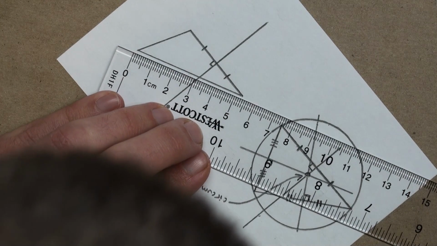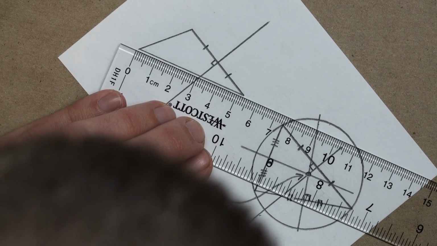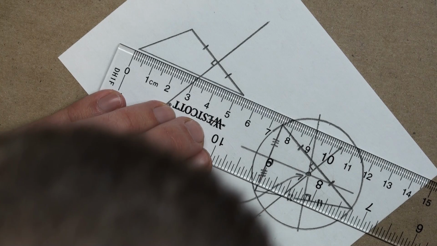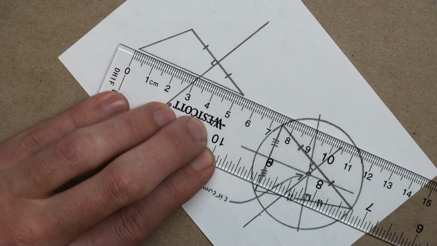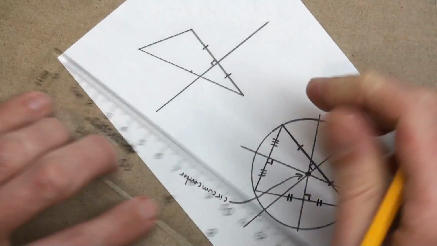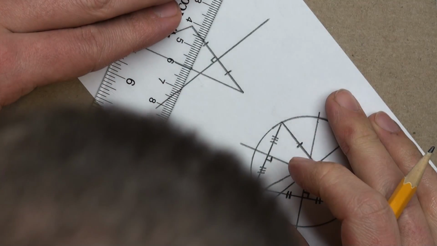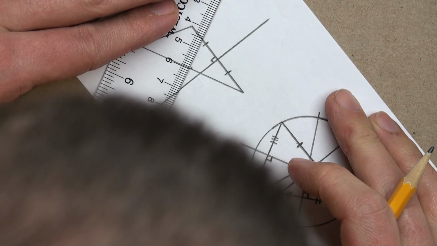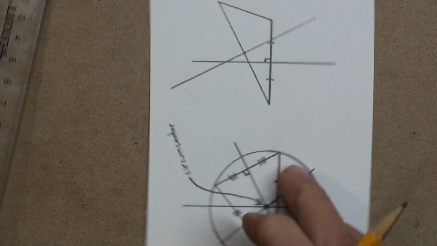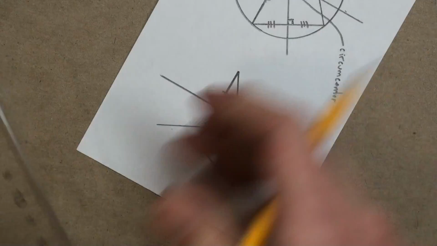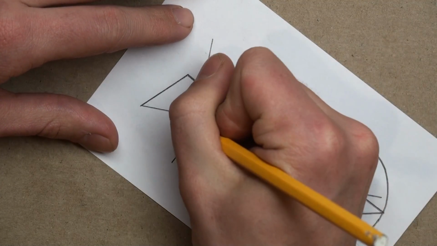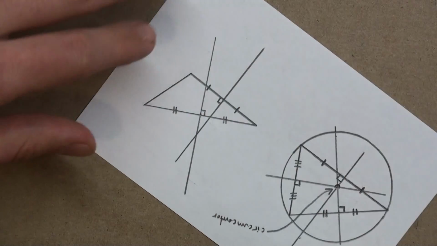Now, this is about 5.4. So at 2.7, I've got to make a perpendicular line here. Okay, and then let me draw my perpendicular symbol. And this side is congruent to this side.